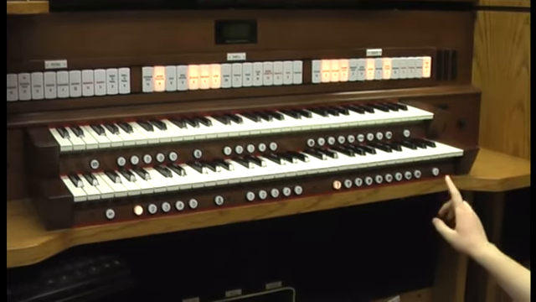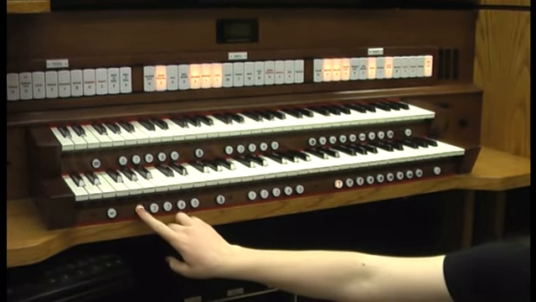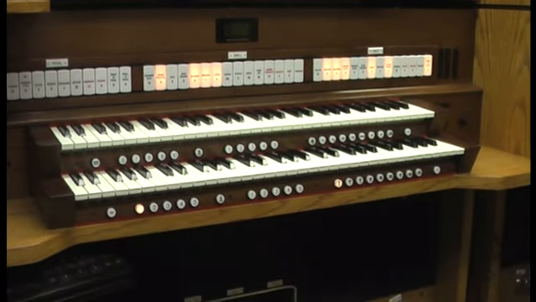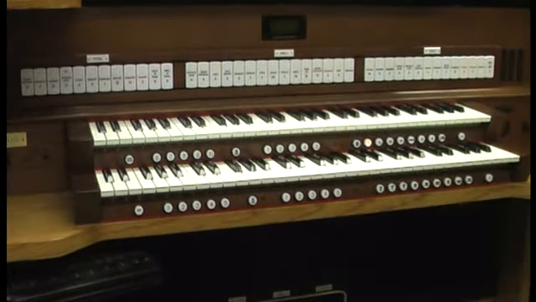You can check to see if it worked by canceling all stops, then pushing the piston you just set. If it worked, congratulations, you've just set your first piston. Now, here are some things you should take note of.